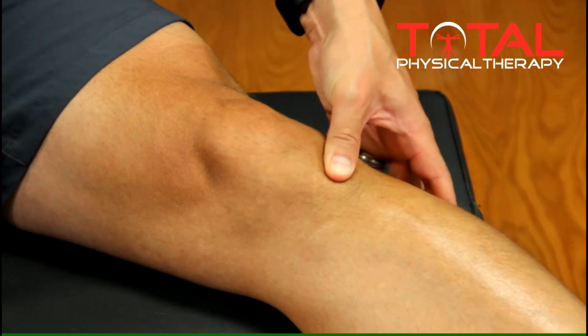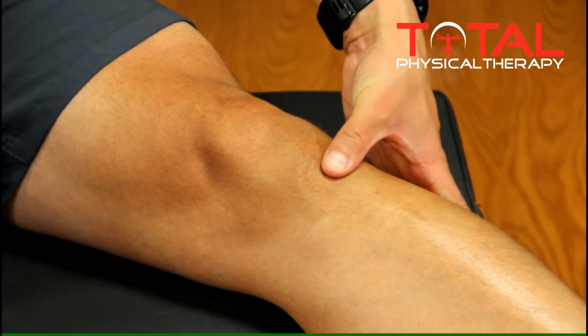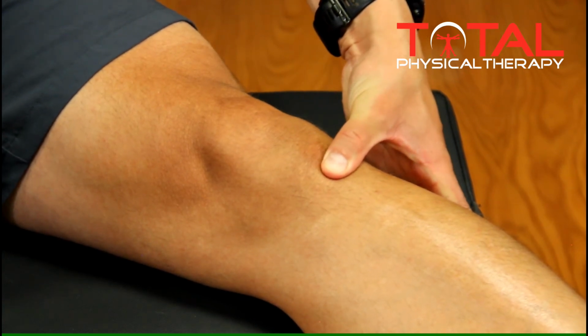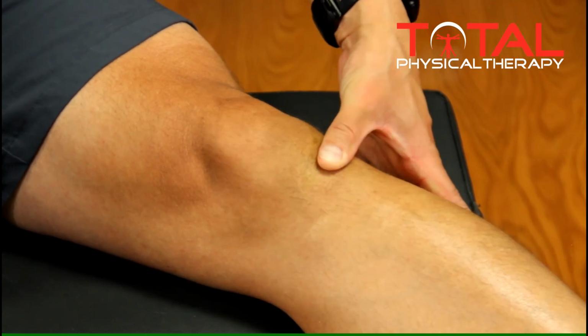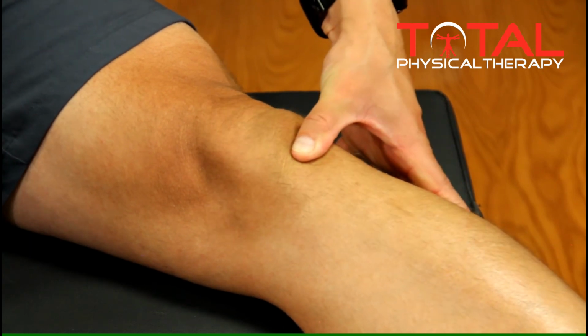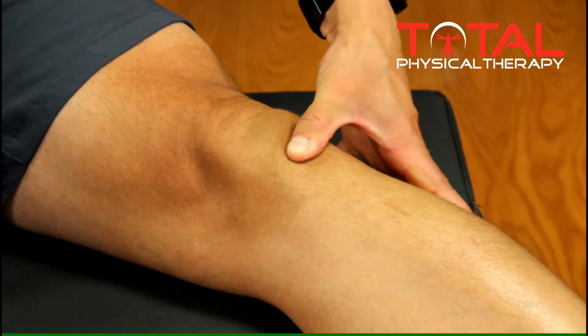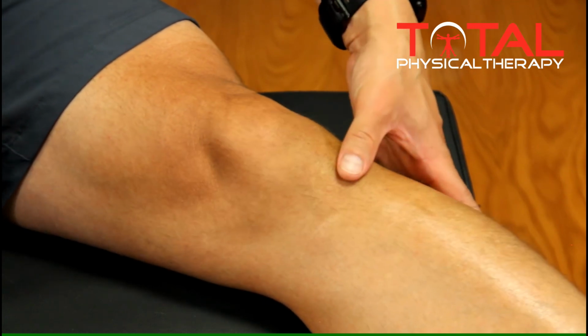So while I was simply going one direction downward on that tendon, I can also reverse that, place some pressure into the tissue, pull up, let go, and repeat. Pressure, pull, let go. Pressure, pull, let go. And we just repeat that one directional force.